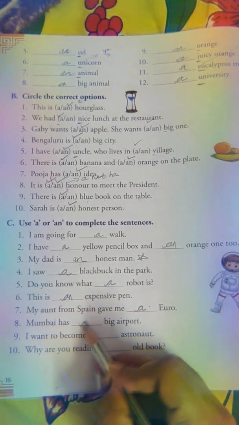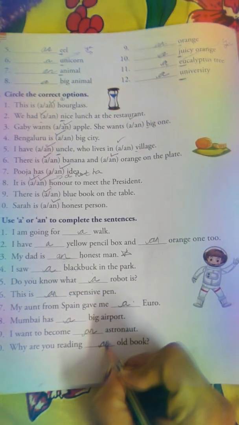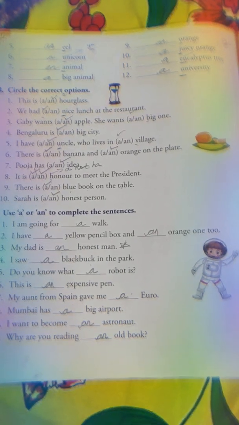Mumbai has a big airport. I want to become an astronaut. Why are you reading an old book? So let's do all these in our textbook.